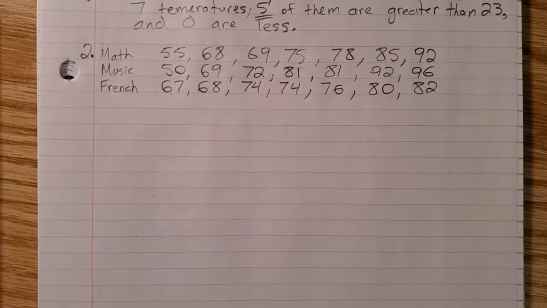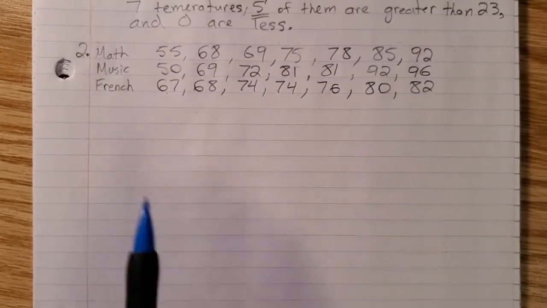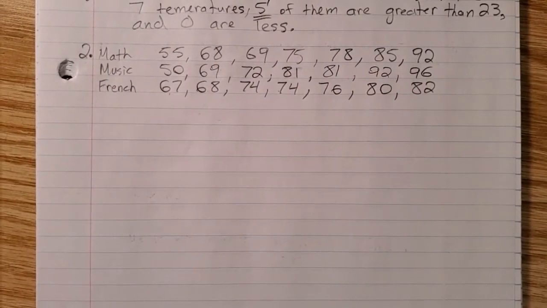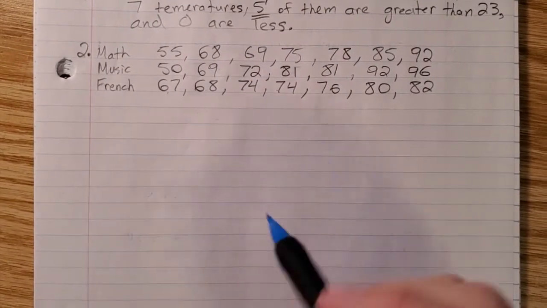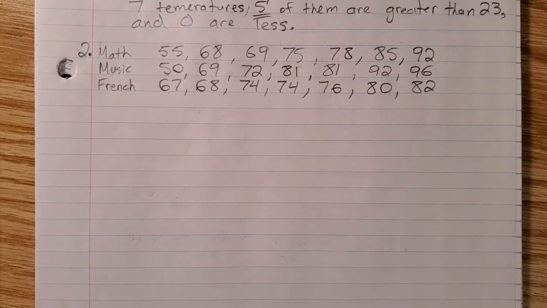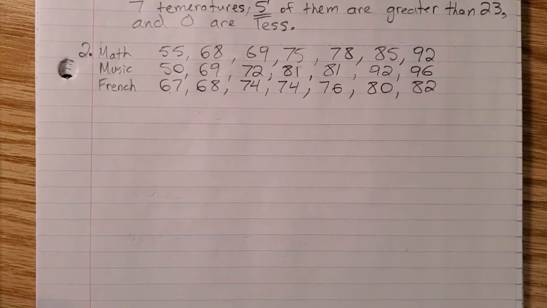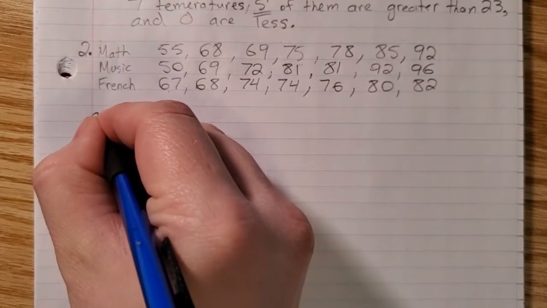It's that chart on the right side of your book. I've ordered them from least to greatest because, again, we need to calculate the median, so we're going to need to use the middle values. So we need to find the mean, the median, and the mode mark for each subject in part A.